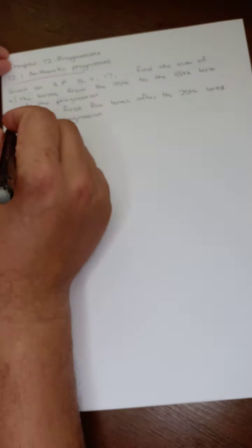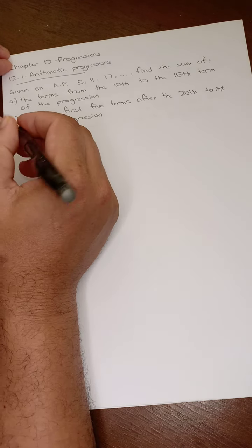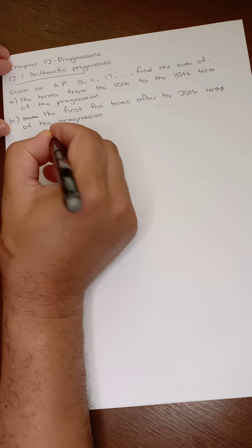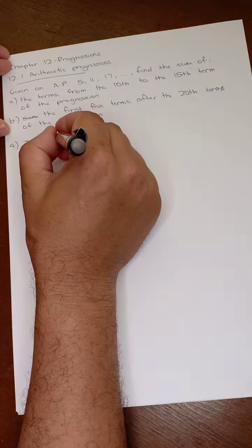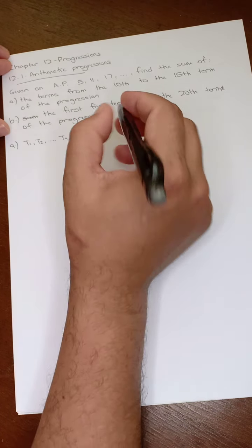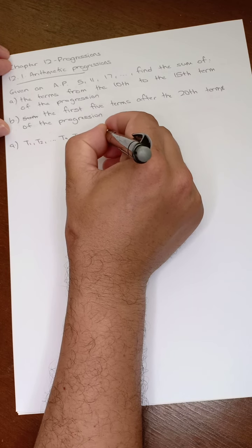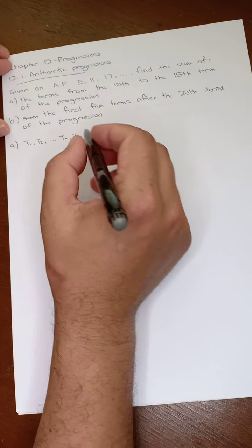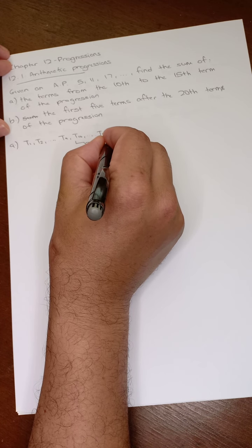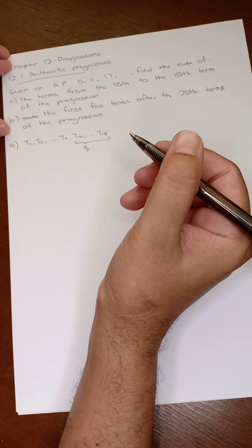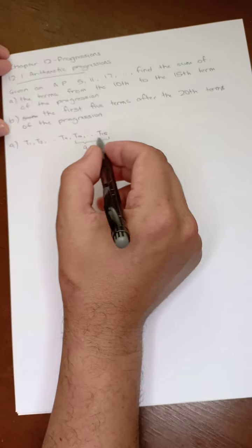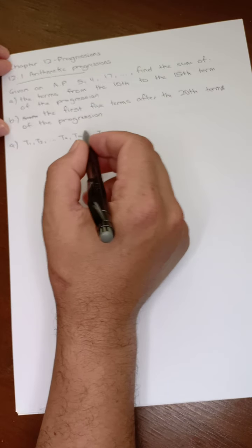Okay, let me illustrate that. We have the first term, second term and so on until the 9th term, 10th term and so on, and the 15th term. Now we just want the value from the 10th to the 15th. This is what the question asks. But how to find this? We can find from the beginning to 15, but how to find something in the middle?